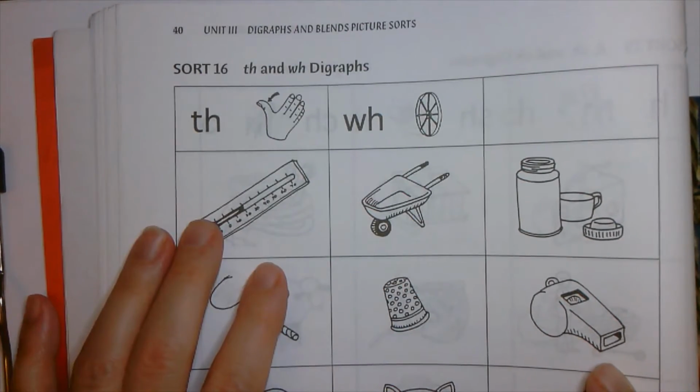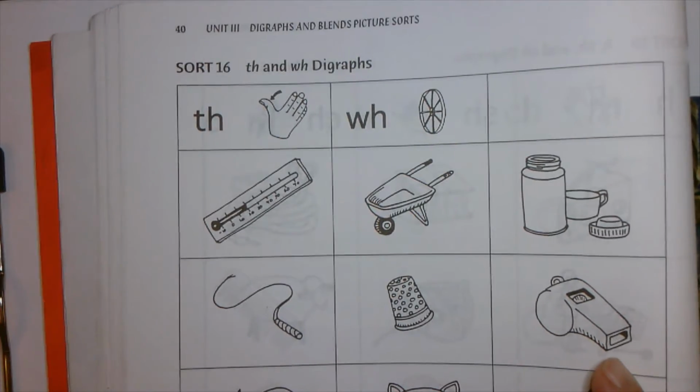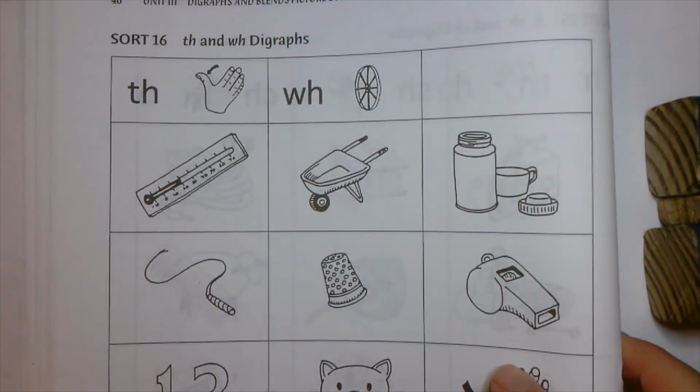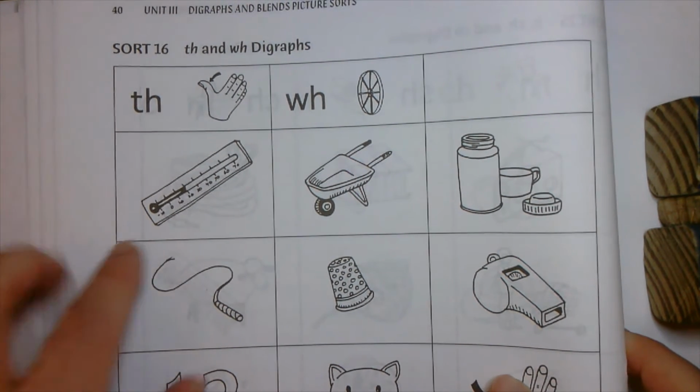All right, guys, like I said, there aren't a whole lot of WH words in English, so you're going to see some things kind of repeating. And then a few of these things also, we don't actually use them very much, and so we definitely need to go through and explain what these are.